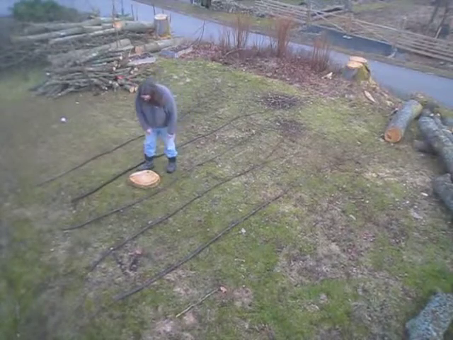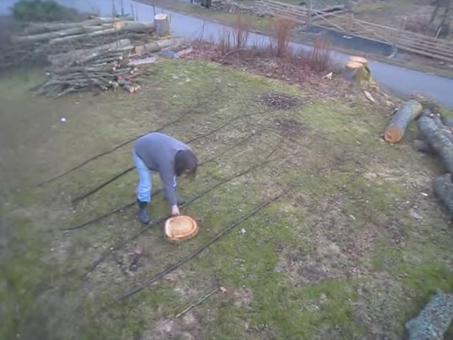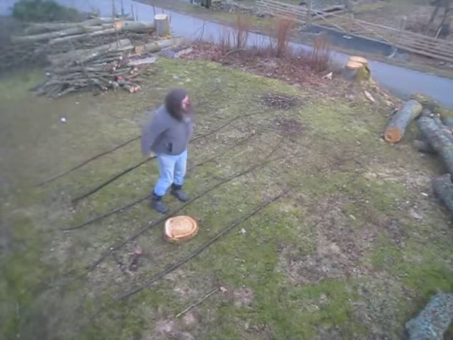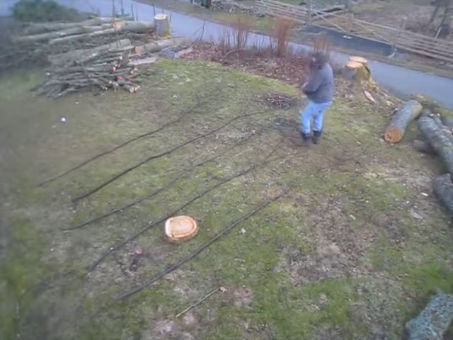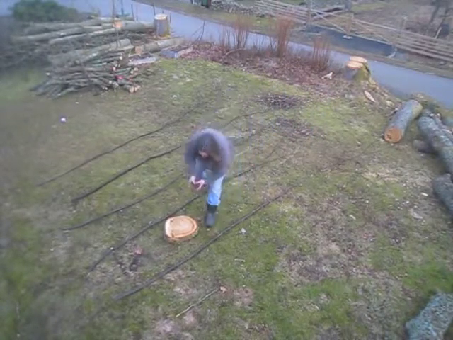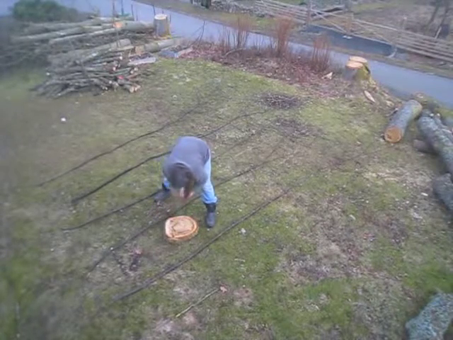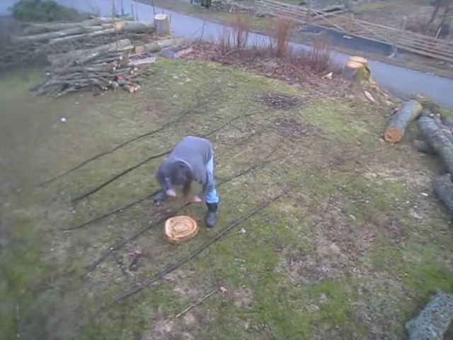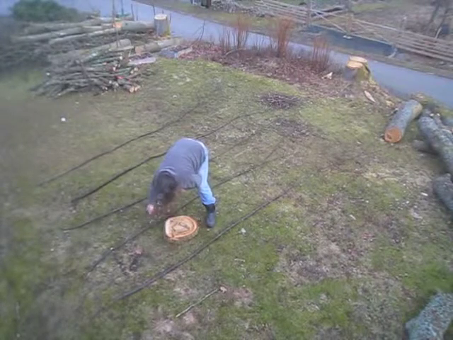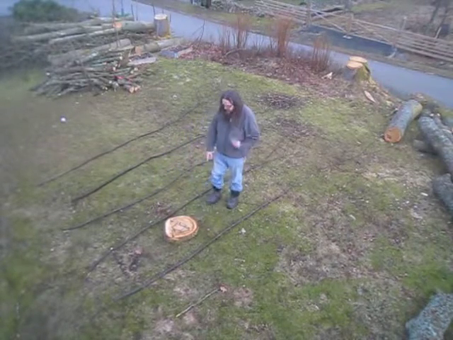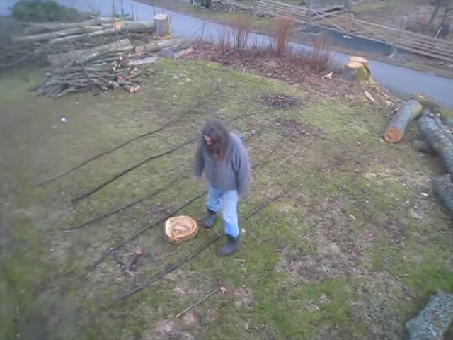So let's take our note here, and it's a big round one. A big round one with a hole in the middle is a whole note. Let's make a hole in the middle. Just make it with sticks here like this. A whole note with a hole in the middle. That's a whole note.